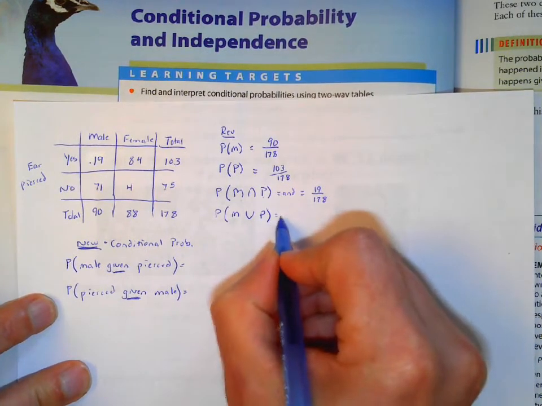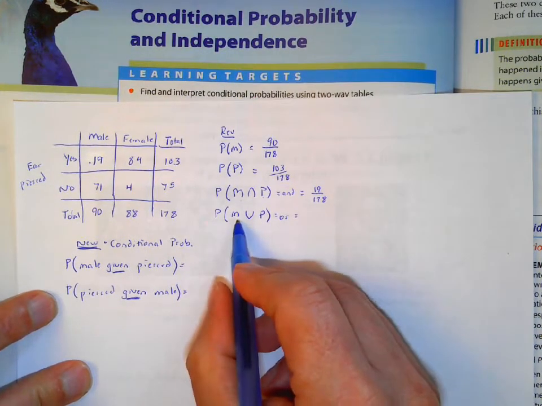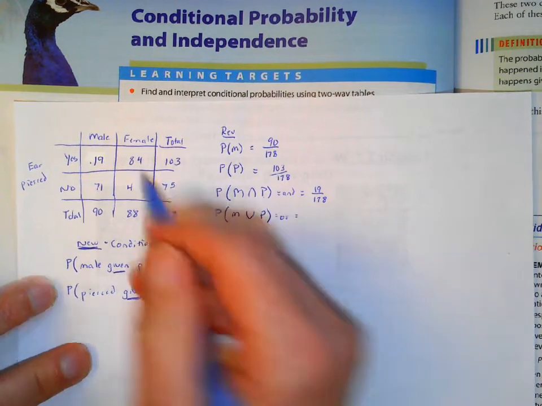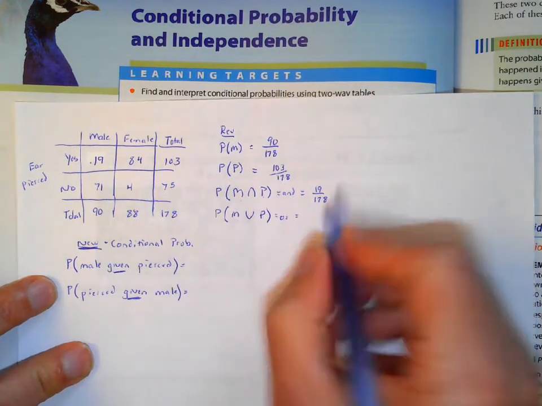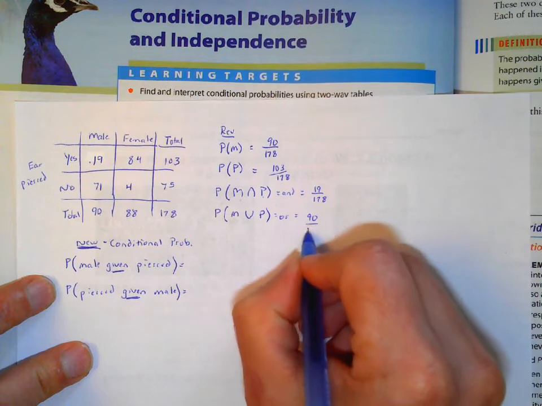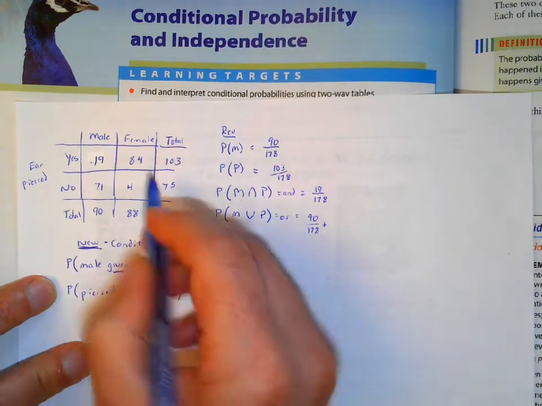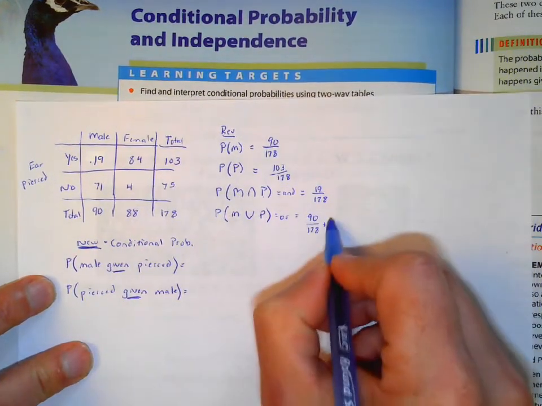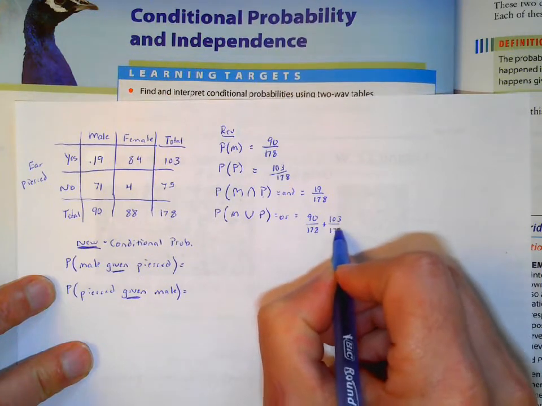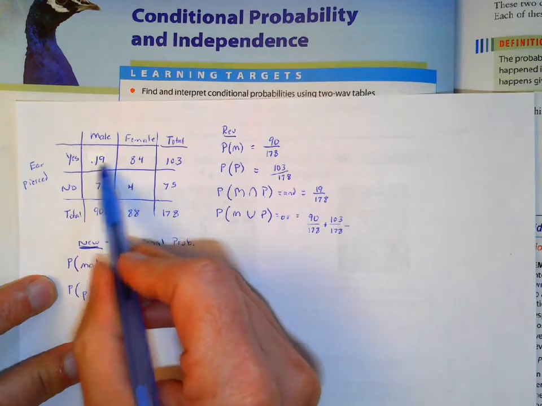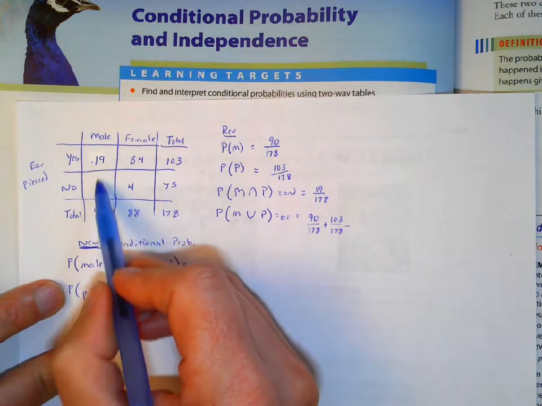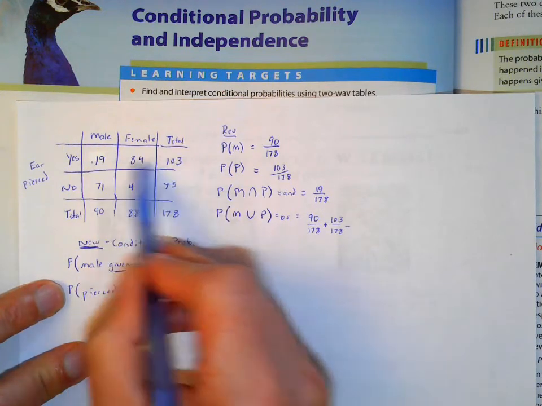And this is an OR statement. Male or pierced. So males were 90 people, and pierced were 103 people. But we counted these 19 people twice, right? They were counted as males and they were counted as pierced.